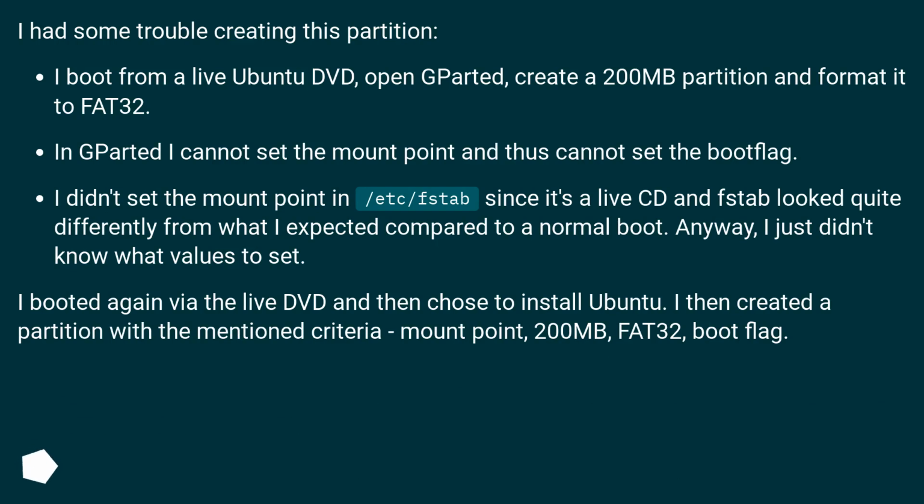I had some trouble creating this partition. I boot from a live Ubuntu DVD, open Parted, create a 200 MB partition, and format it to FAT32. In Parted I cannot set the mount point and thus cannot set the boot flag. I didn't set the mount point in /etc/fstab since it's a live CD, and fstab looks quite different from what I expected compared to a normal boot. Anyway, I just didn't know what values to set.